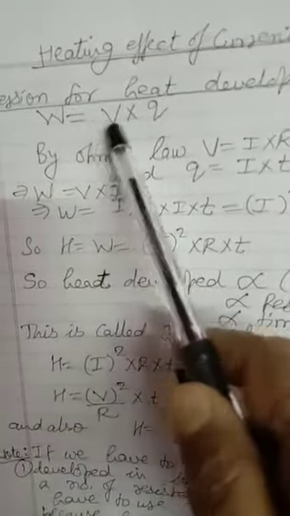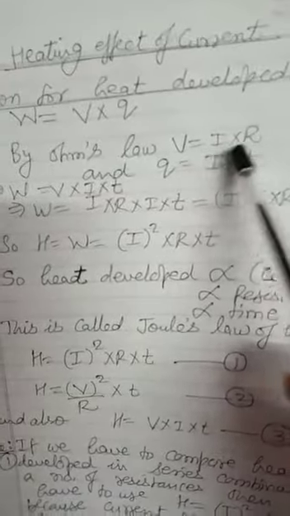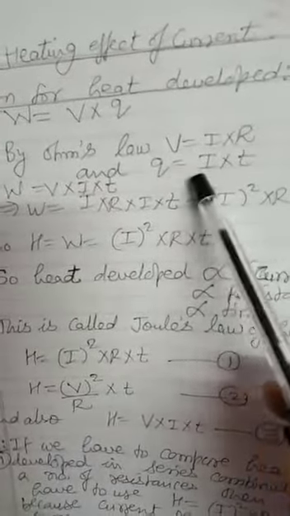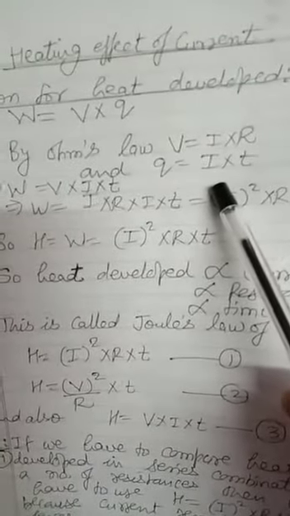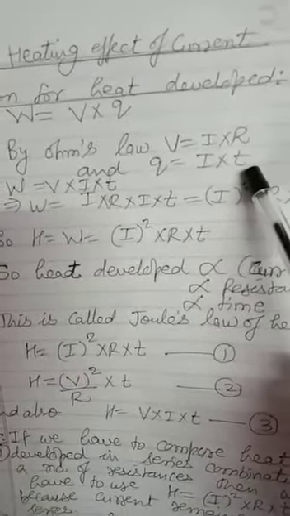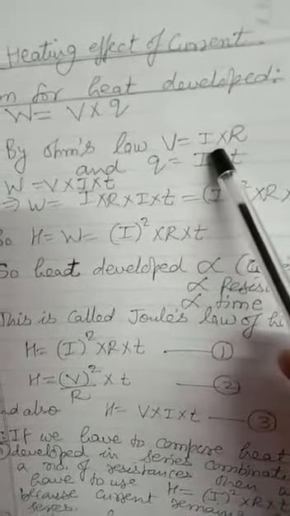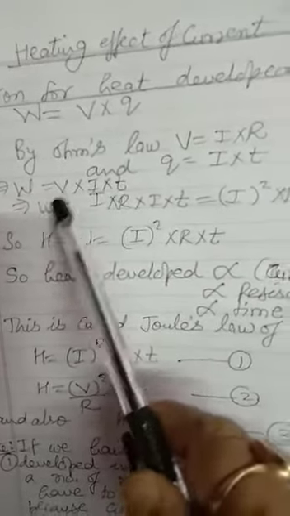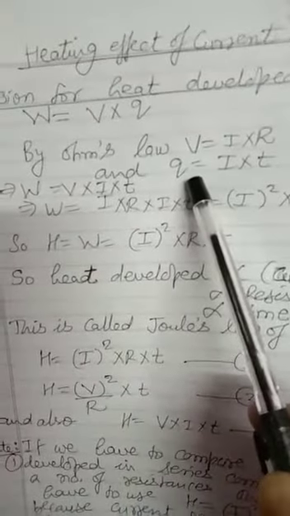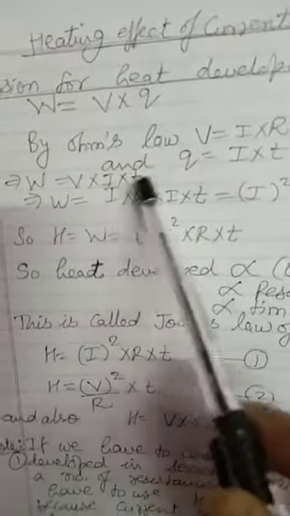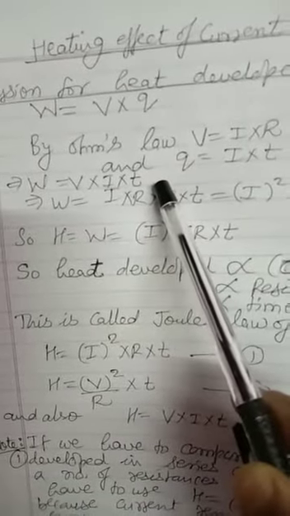for example, in this case the total work done will be potential difference into charge, and by Ohm's law we know V is I into R, and the amount of charge is given by I into T, where I is current flowing through the wire, T is time taken, V is potential difference, I is current, and R is resistance. So we get the value of work done as, if we substitute the values, V into I into T. This is the first formula of work done.